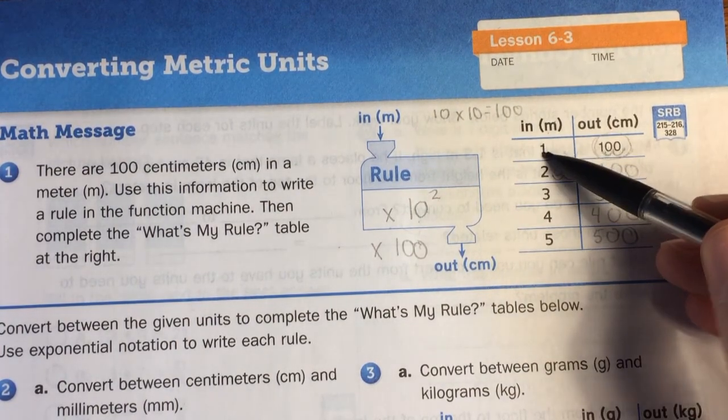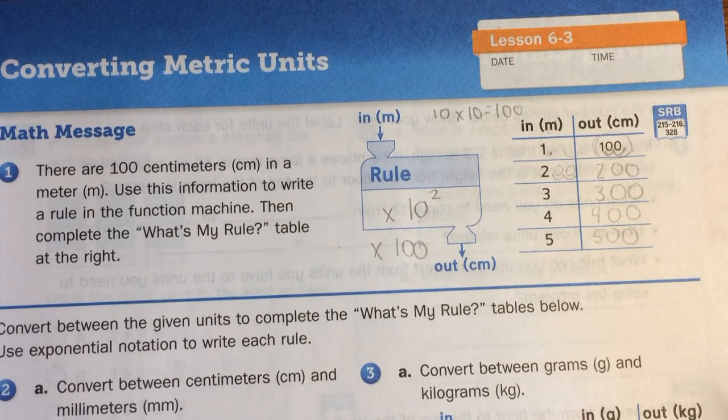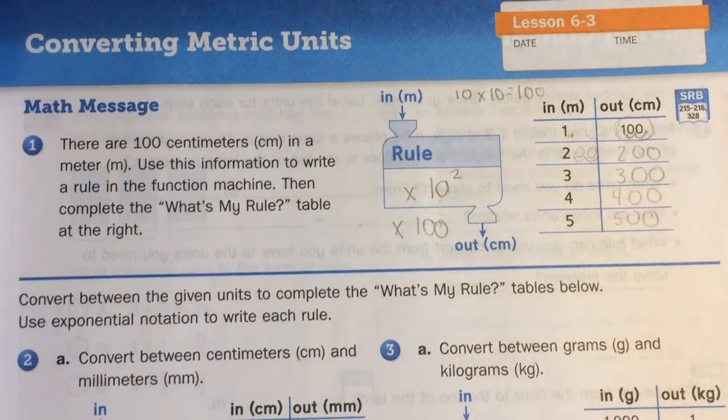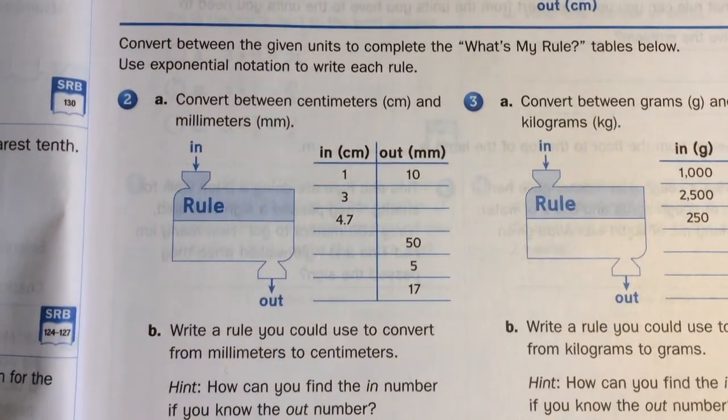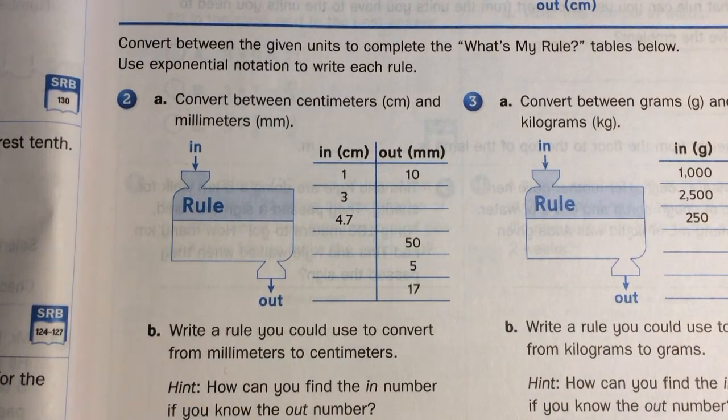I didn't. So every meter is worth 100 centimeters, and the prefix centa means 100. That's why a penny is often called a cent. It's 1 out of 100 for a dollar. Let's take a look at number two, where we're going to break down centimeters into even smaller measurements, into millimeters. So let's take a look.